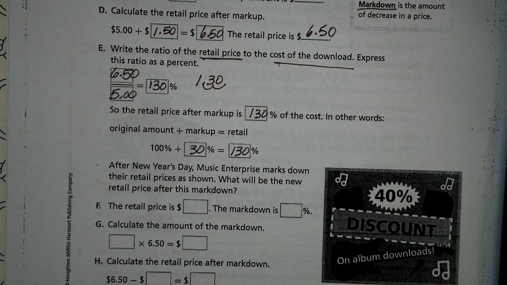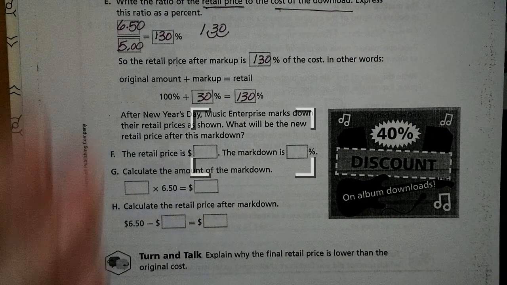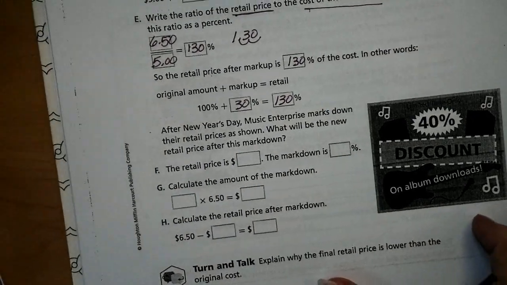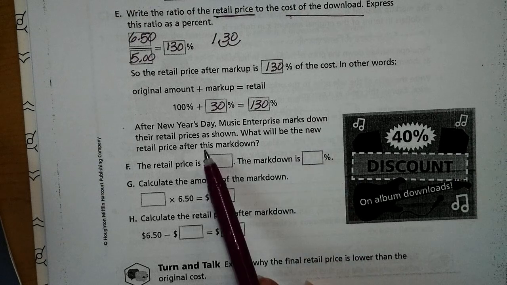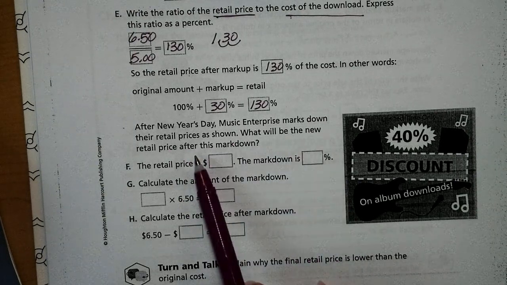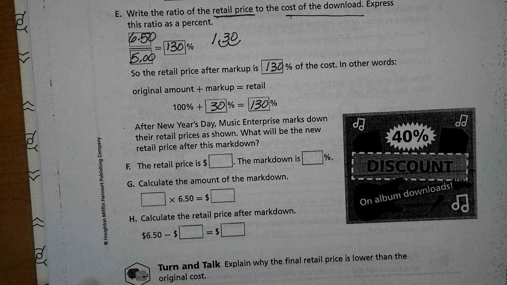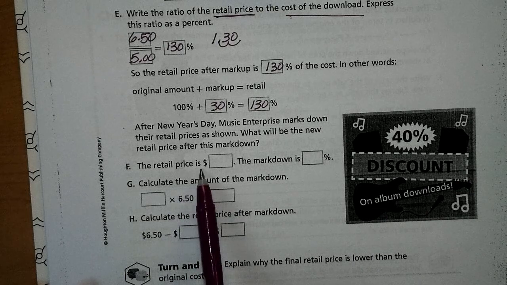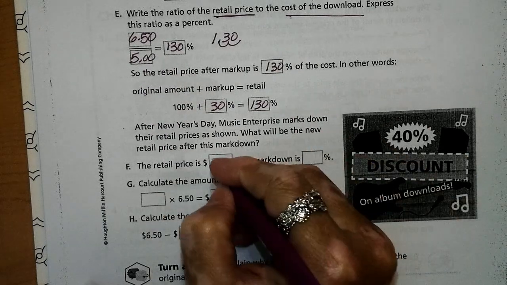So now they're going to mark down or discount their music. It says after New Year's, Music Enterprise marks down their retail price as shown. What will be the new retail price after the markdown? So the retail price was $6.50, right? That's what we figured out over here, $6.50.